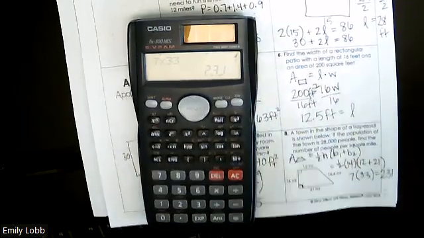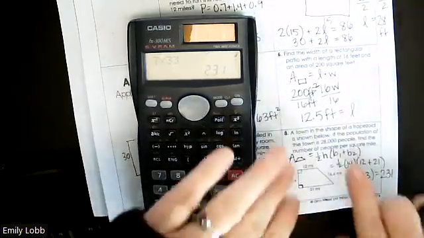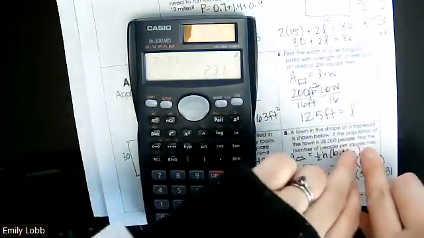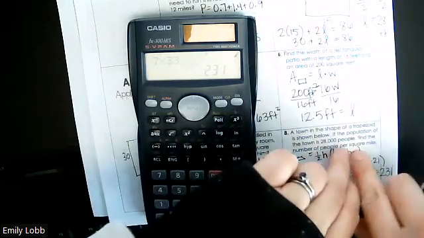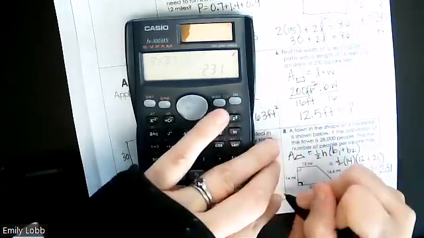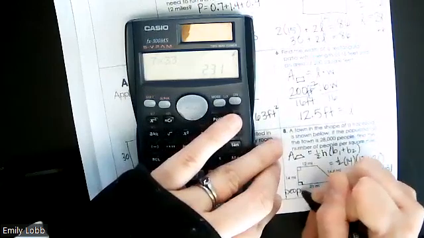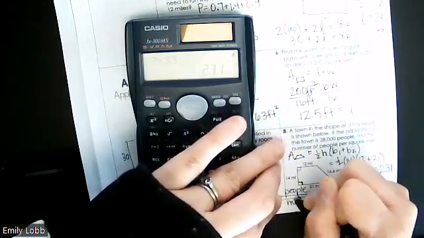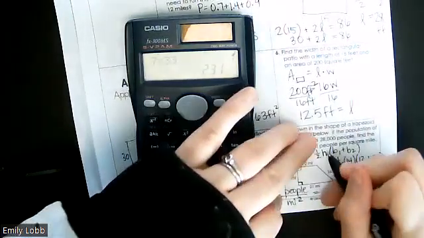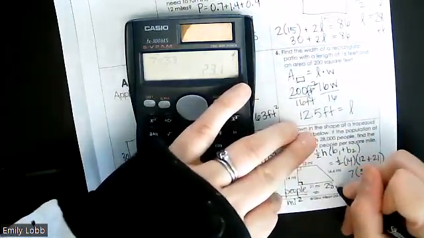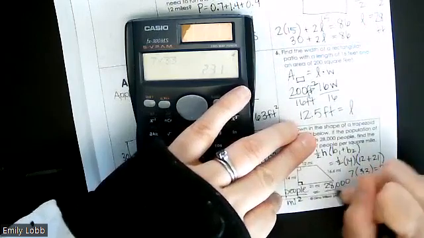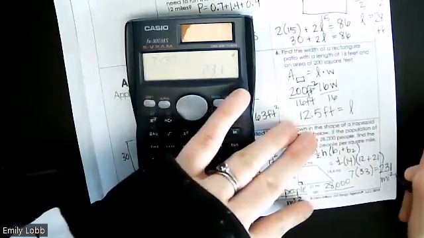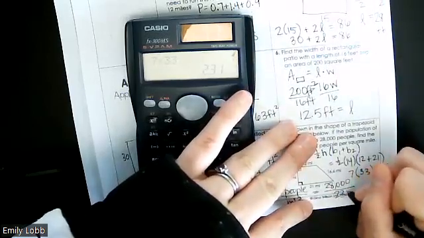Per, exactly. If we want number of people per, sorry, I read that wrong. Number of people per square mile. That's literally people per mile squared, right? Per square mile. So we're going to take 28,000 and divide it by the number of miles squared, which we just found to be 231.